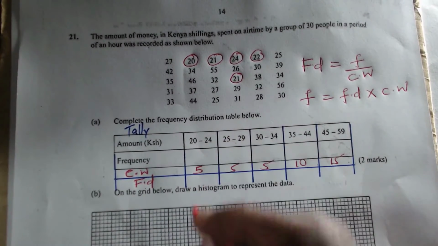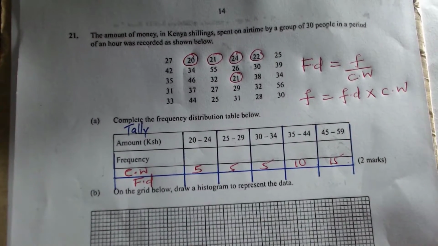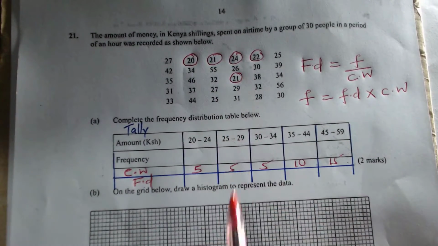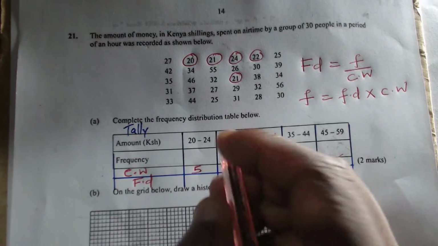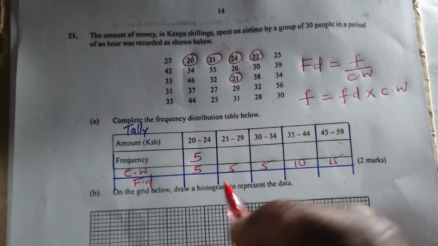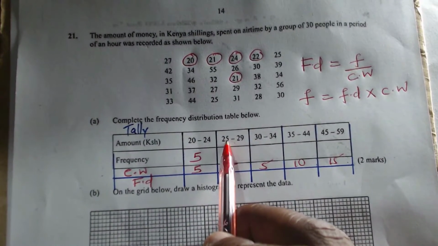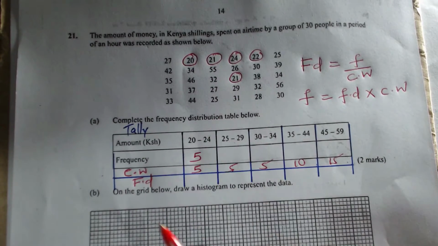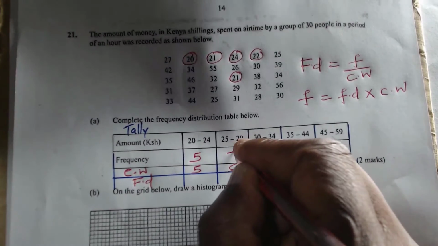For the interest of time, because I've already counted the others and demonstrated how you look for it, you get 5. So the frequency is 5. You do the same: identify any amount beginning from 25 to 29. You count the same way, and when you do that, you will get 7. I've already done this.